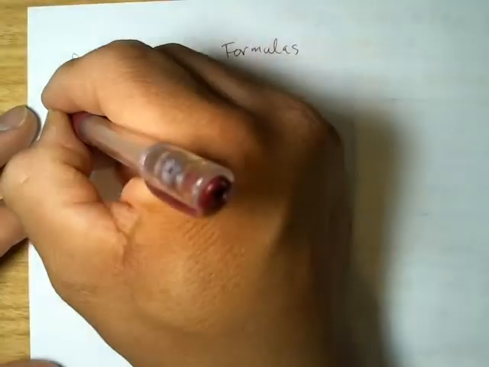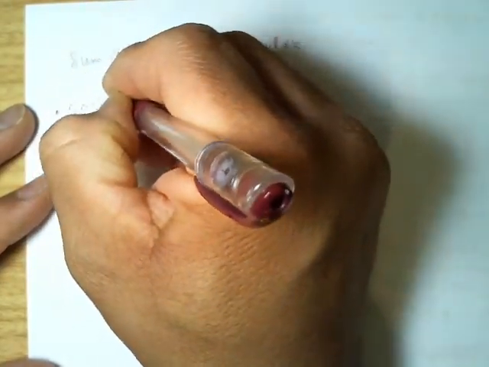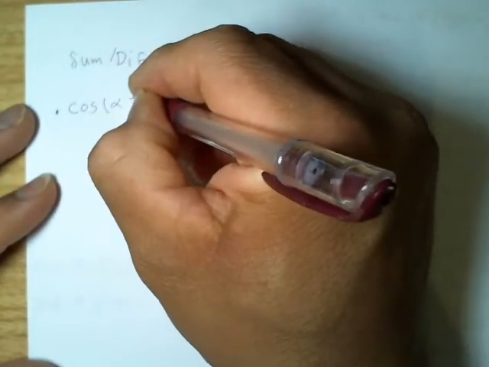So we have cosine of alpha, and I'm going to use this notation.